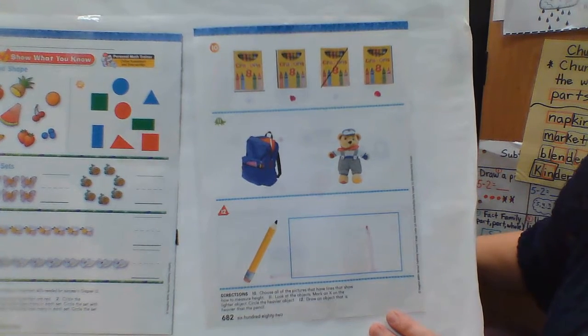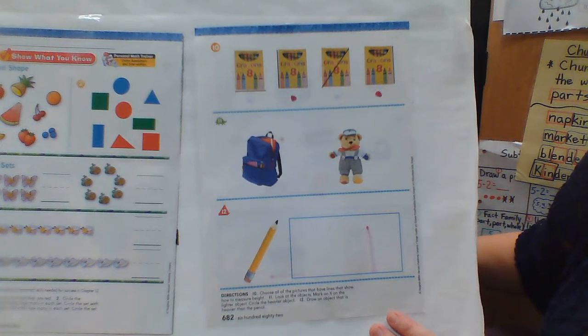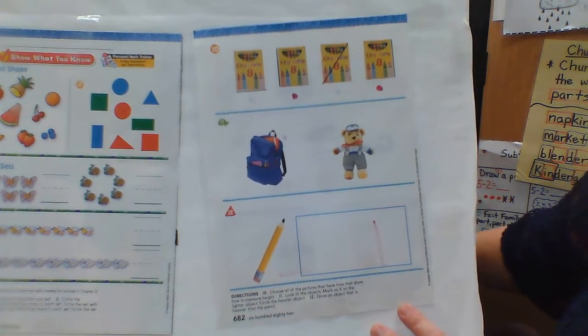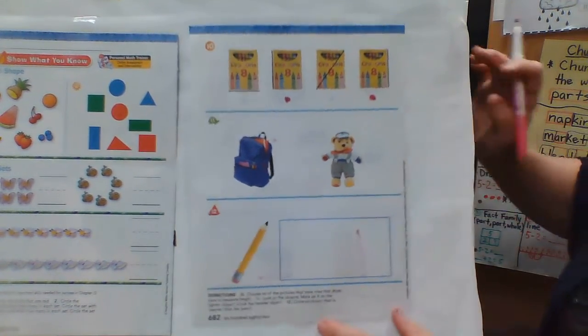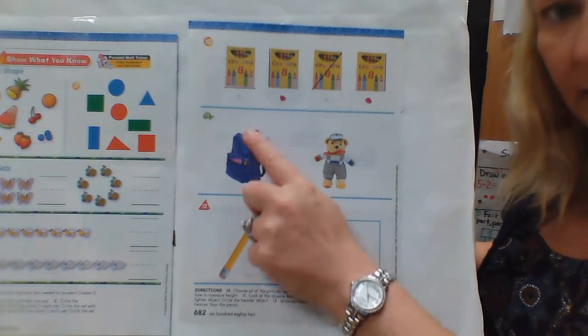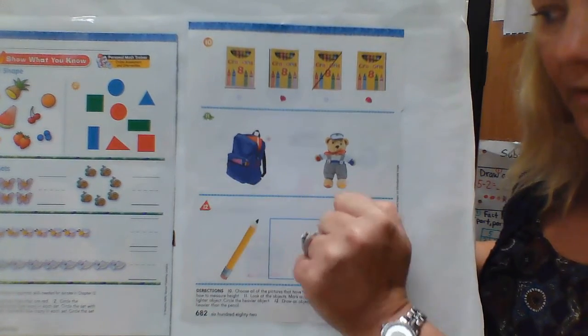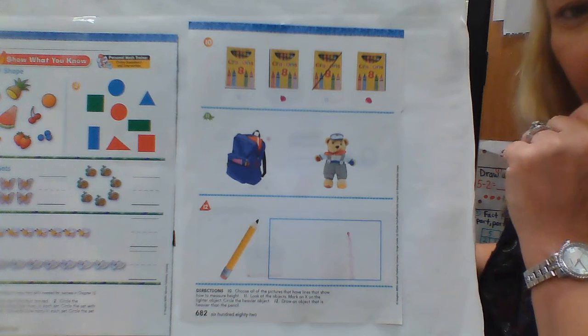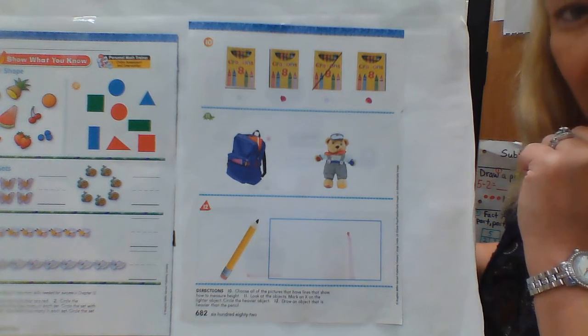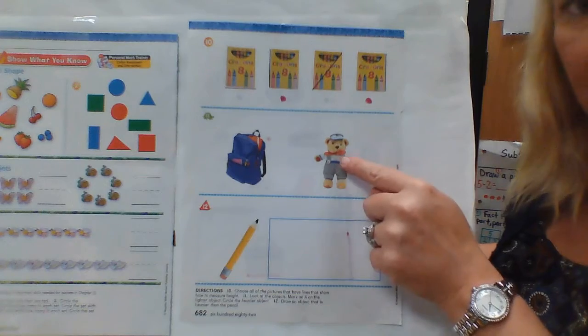All right, number 11, look at the objects. Mark an X on the lighter object. So we've got a backpack. It looks like it's full of stuff. And we've got a teddy bear. So in our world, I can use my background knowledge and say, oh yeah, teddy bears are light, right?